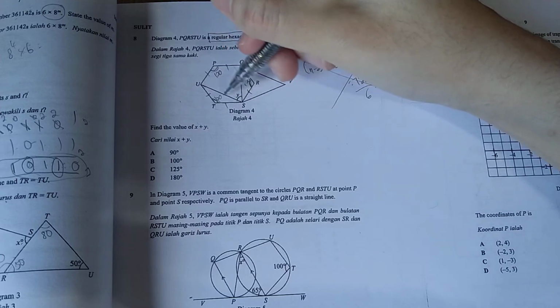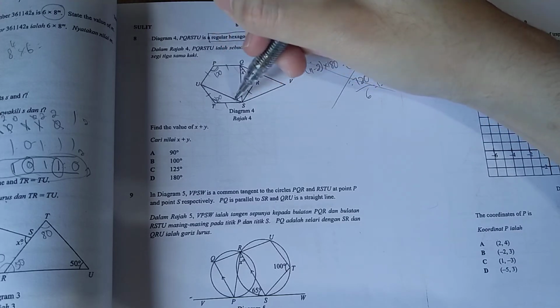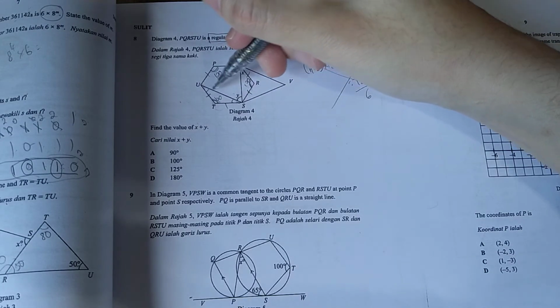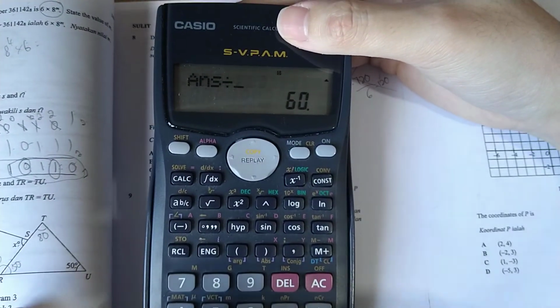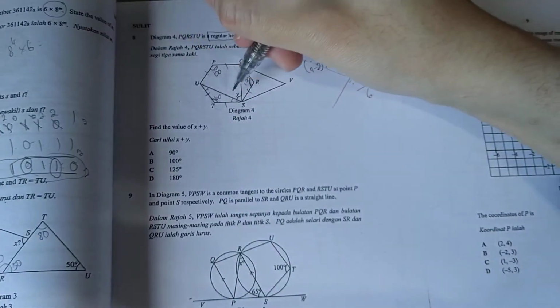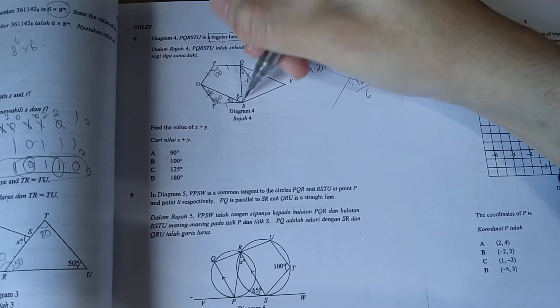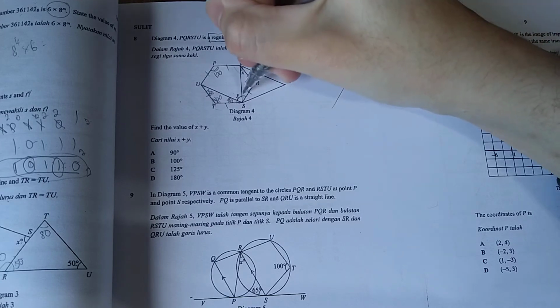Alright? Can you see that if they join a line here, then it becomes an isosceles triangle? So if you take 180 minus 120, divide 2, you can find each angle. 180 minus 120 divide 2 is 30. So each angle here is 30. Here is also 30. And can you see another similar triangle here? So same, x is 30, and down here is also 30.